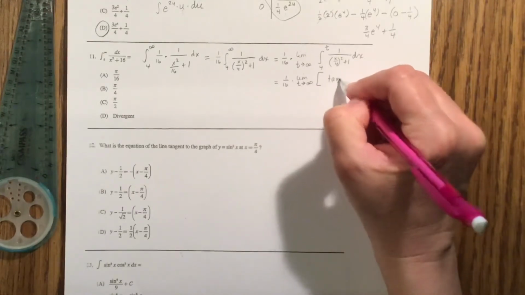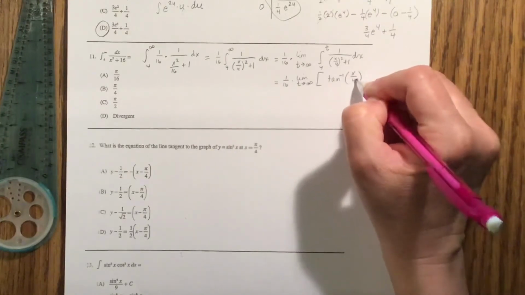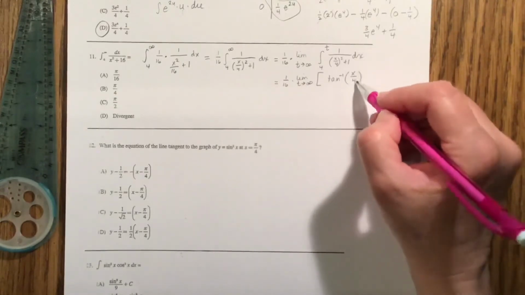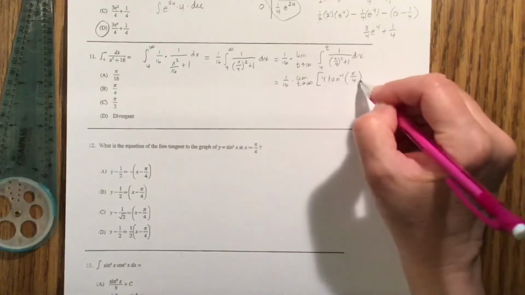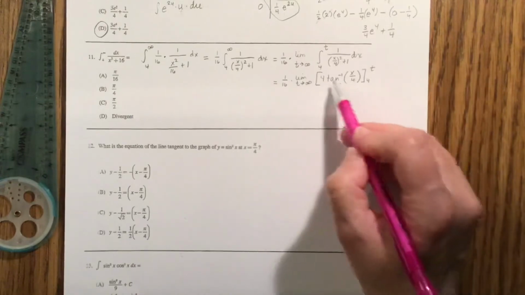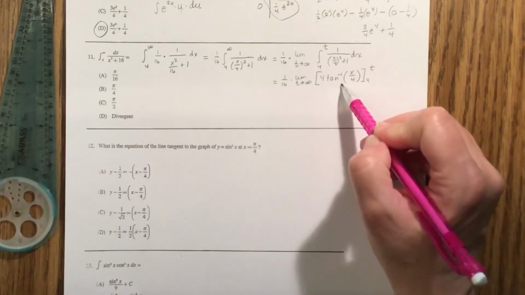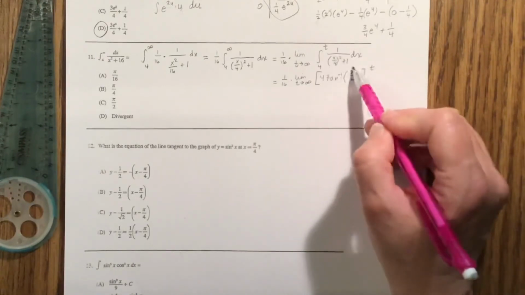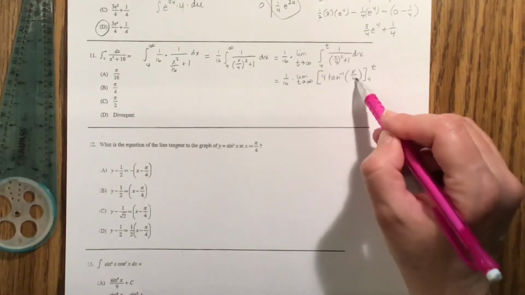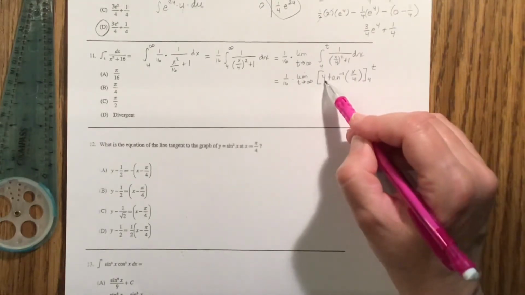Inverse tangent of x over 4, and I need a correction factor because of dividing by 4 inside. This is the chain rule. I need to reverse the chain rule. The x is being divided by 4, so I'm going to multiply by 4 to correct for that, and this is being evaluated from 4 to t. Every time you do this correction factor, you just double check yourself. If you were to take the derivative of inverse tangent, you would get 1 over x squared plus 1, where x over 4 is your argument. Well, you have to take the derivative of x over 4, which is 1/4, and I have a 4 out there to cancel with the 1/4.